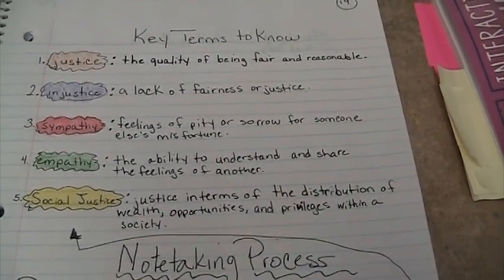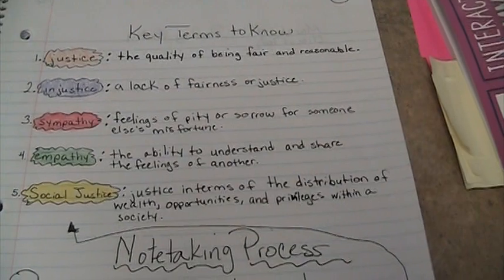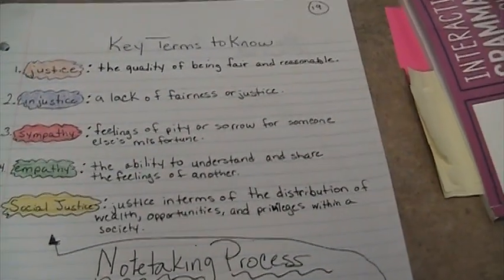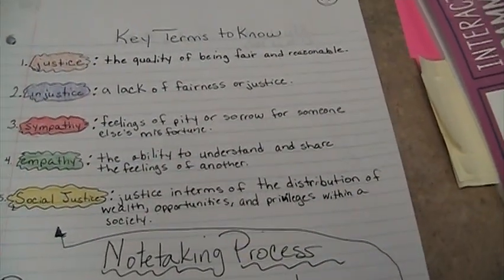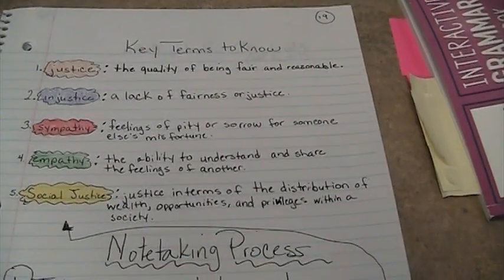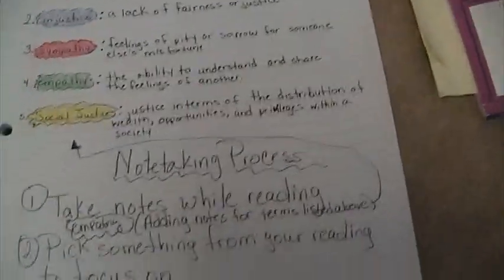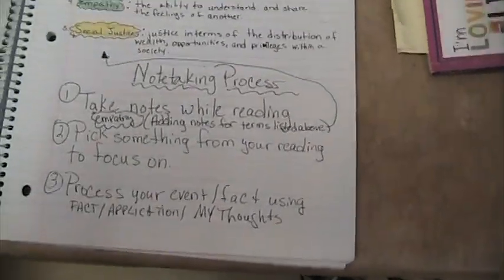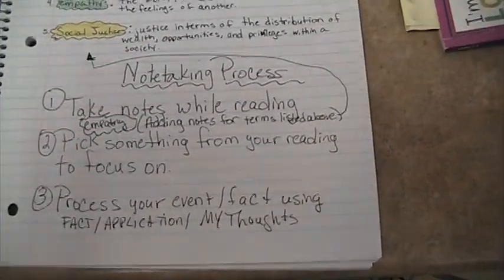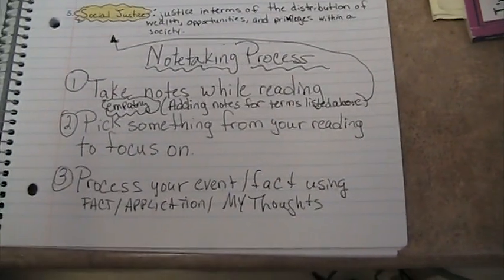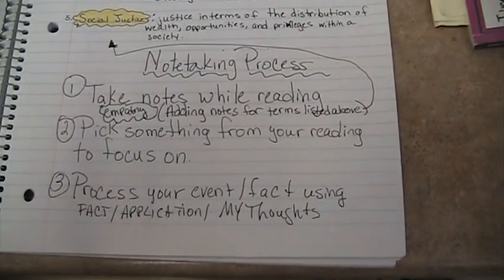All right, so I want you to go ahead and pause and finish taking any notes that you didn't at this time. These definitions relate to our note-taking process. Now, I want to go through this process again because I think that we can always improve on what we're doing, and I'm going to hold you to an even higher standard this time when you do your homework.